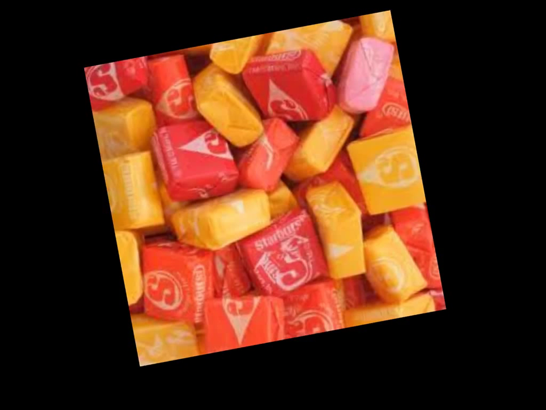All right, did you know that starbursts were actually not first invented in America?